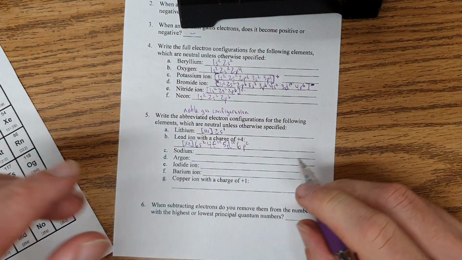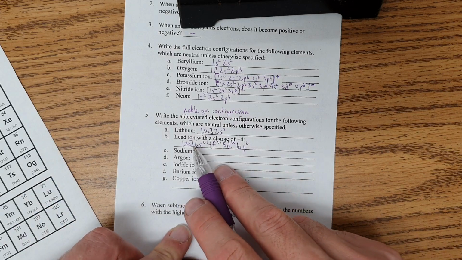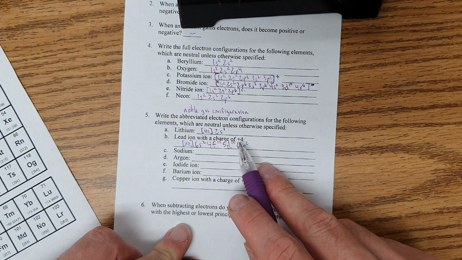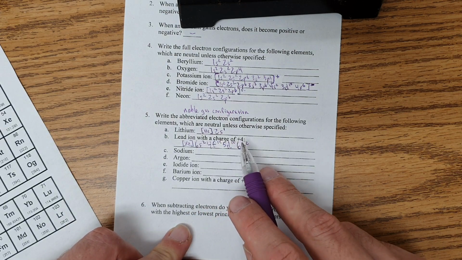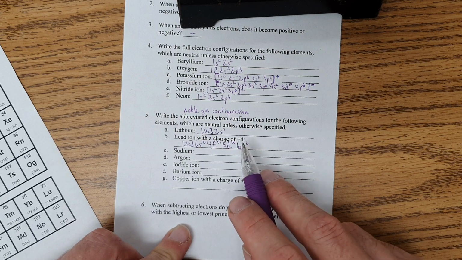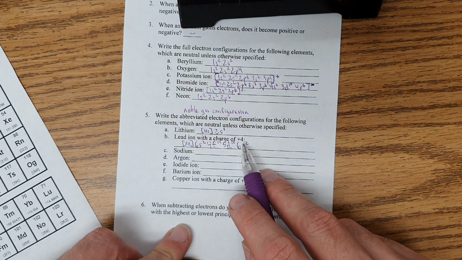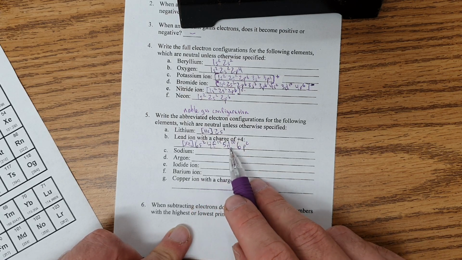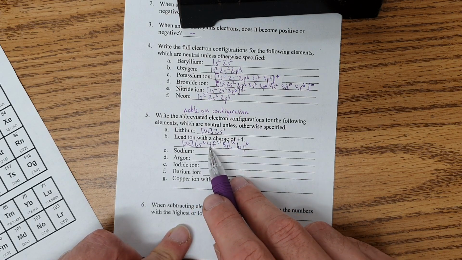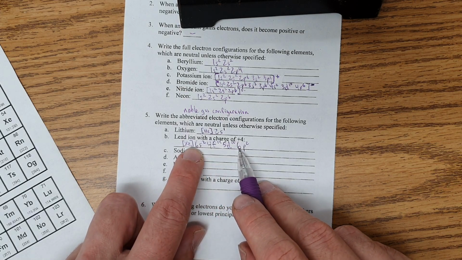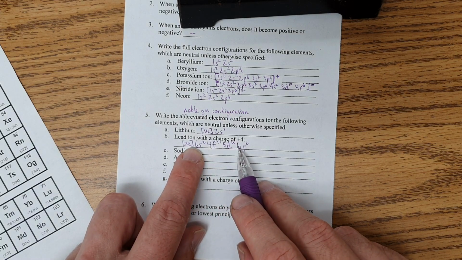6p2. All right, this is the abbreviated configuration for lead neutral atom, but you want lead with a +4 charge. That means you have to subtract electrons. Caution, you have to take the electrons out of not just the end, but the highest principal quantum numbers. So that means I'm going to ignore number 4 and number 5. I'm going to look at number 6. I need to subtract 4 electrons, which means I go to this energy level 6 first.